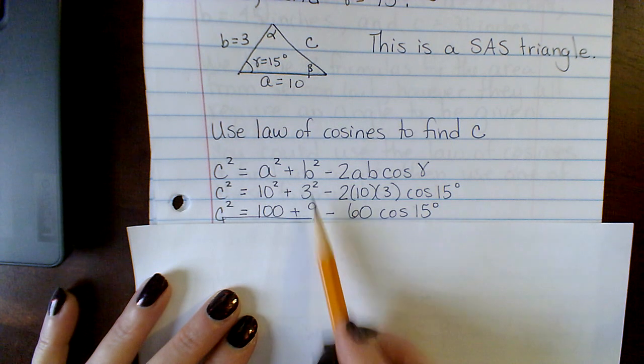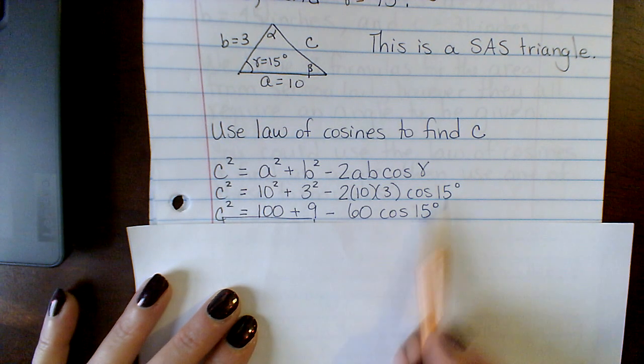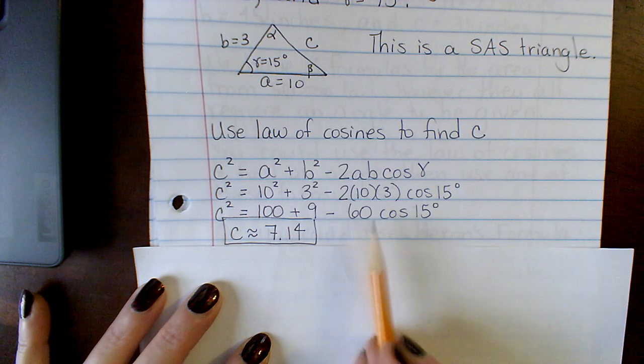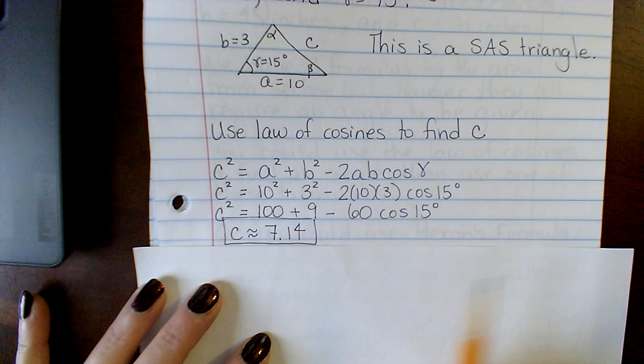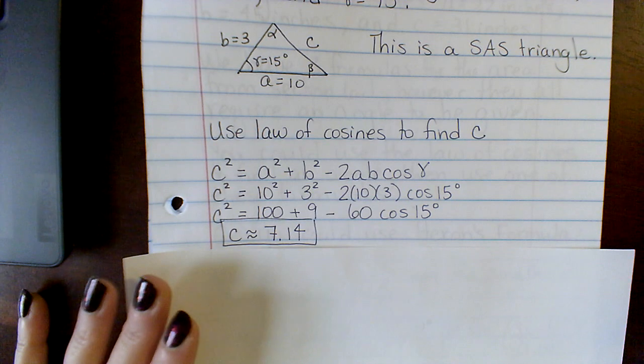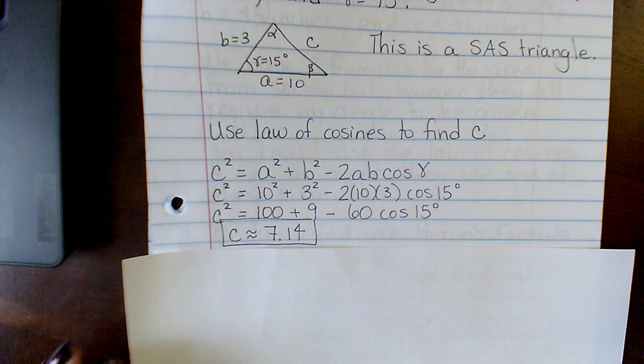So 10 squared, 3 squared, 2 times 10 times 3. And then we're going to add 109 minus 60 times cosine 15, and I got about 7.14. You should pause the video, do that computation with me, make sure you can get that.